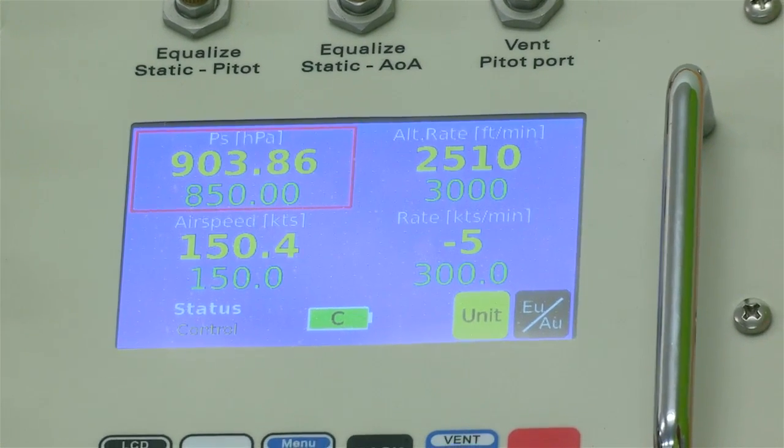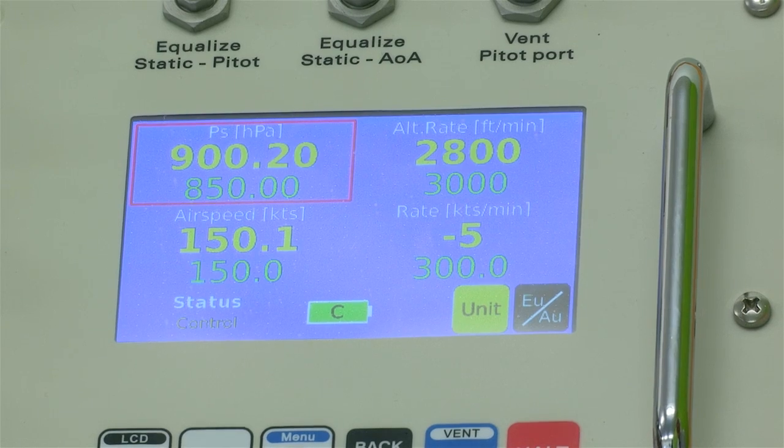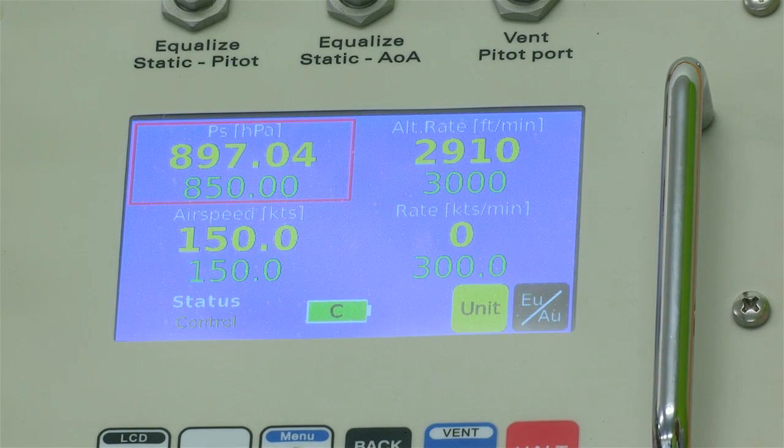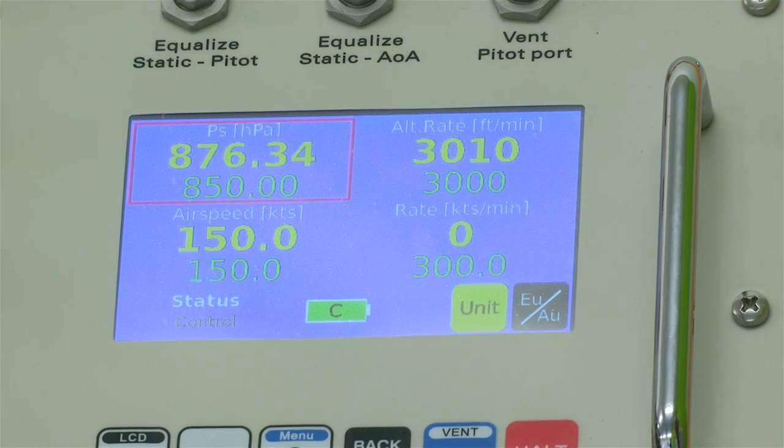So it's going down to 850 hectopascals equivalent altitude, and then I'm going to go into the angle of attack screen. We're nearly there. What we have is the ability to go to the shift key and then call up angle of attack.